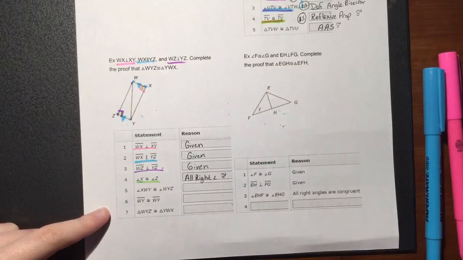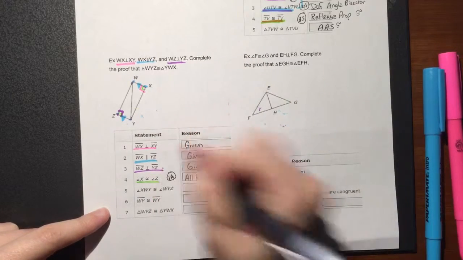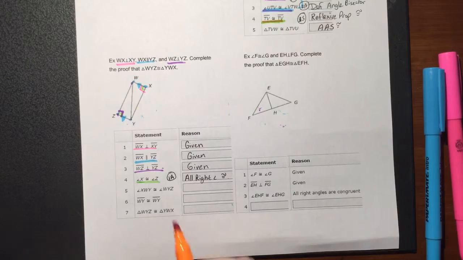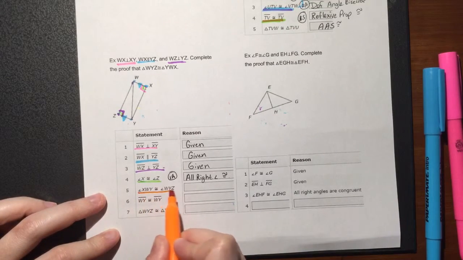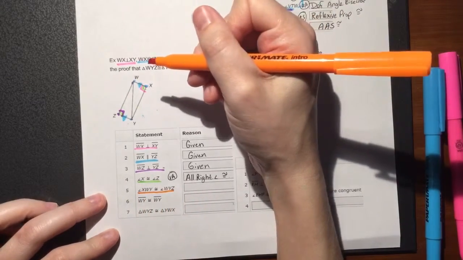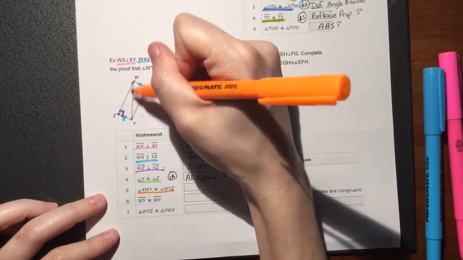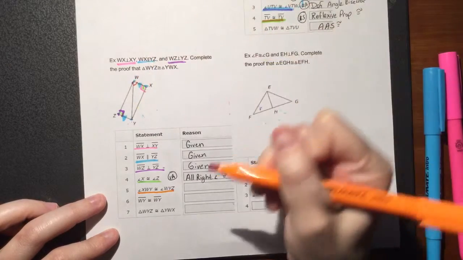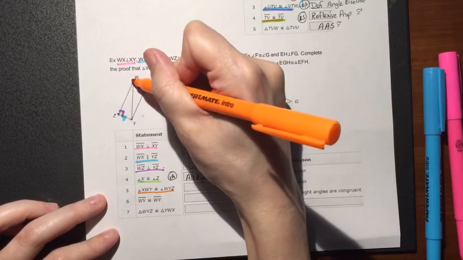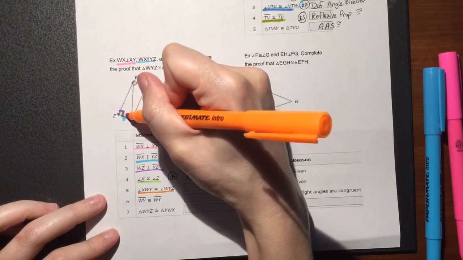So that'll give us our first angle. Looking at the next one, they give us another angle. They give us XWY. XWY is going to be congruent to WYZ.